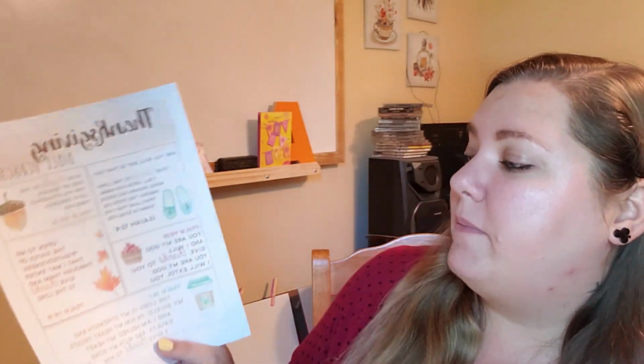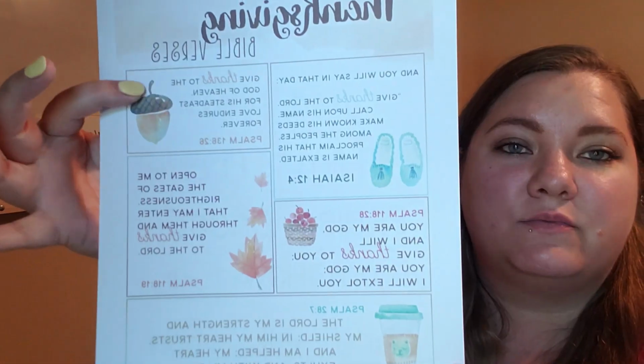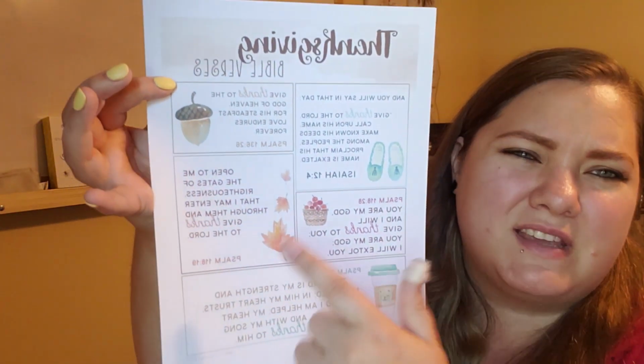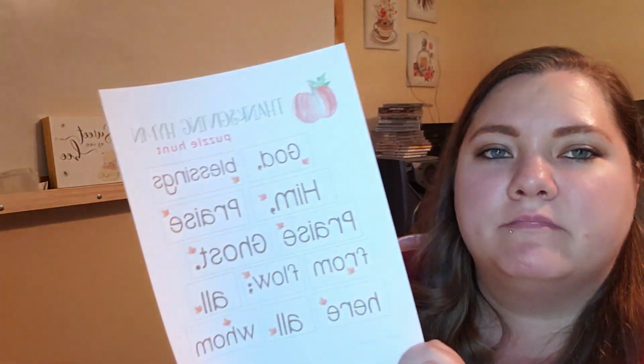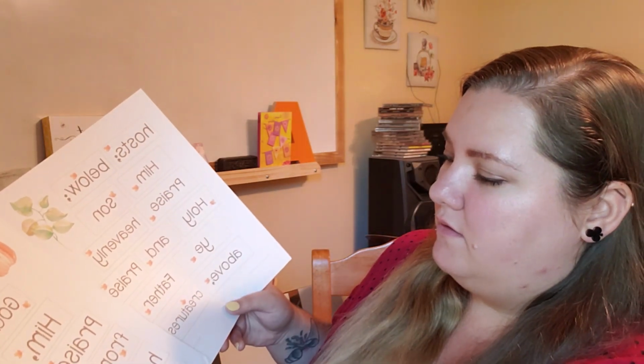Oh, okay. Thanksgiving Bible verses. So these are cute. I really like these. We'll just be able to cut these out. And these would definitely be something that I would want to keep long term for years to come. So I'd probably laminate them. It's just the 1 page worth. And then Thankful Hymn Puzzle Hunt. Not really sure what a puzzle hunt is, but it sounds to me like we have to put these in order because it's 2 pages of words. All right, and that's it.